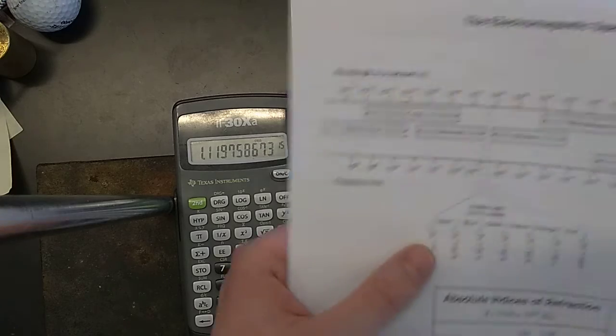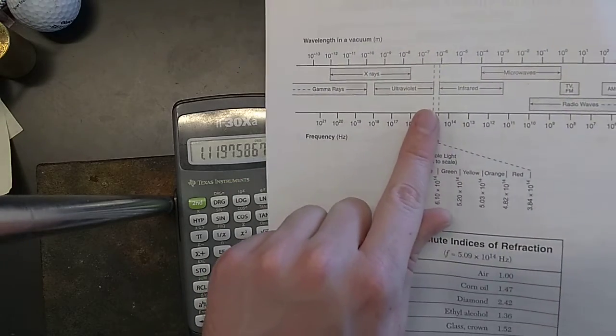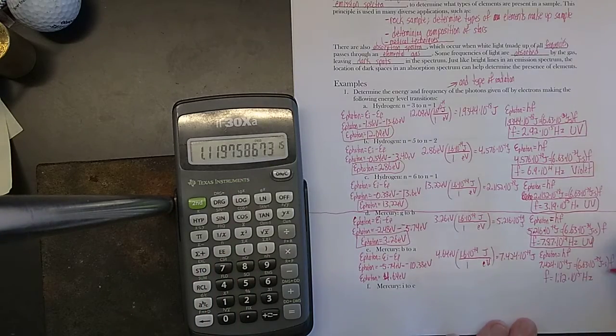All right, this is also above violet, so it must be ultraviolet. And the last one.